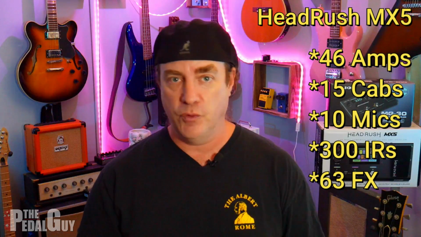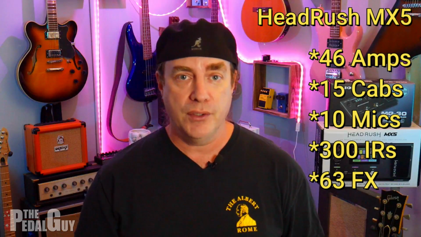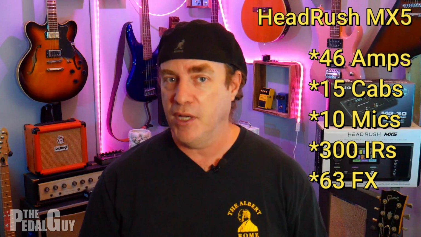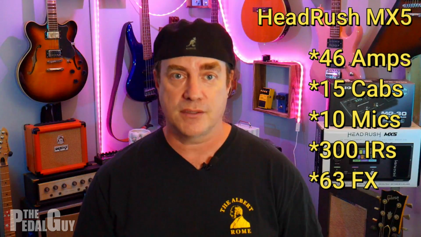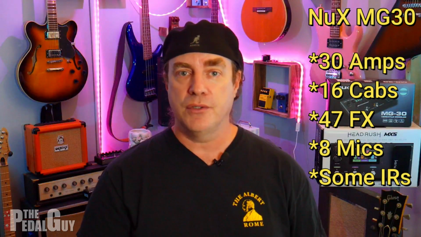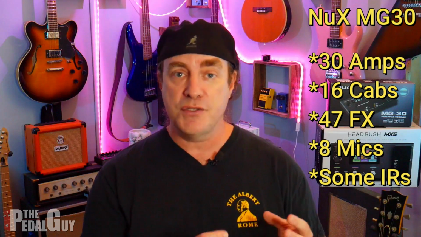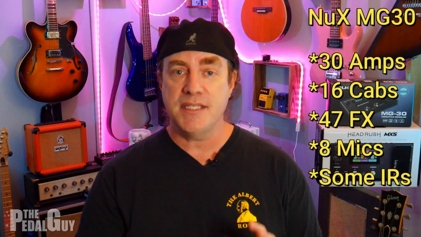Now when it comes to the amount of amps and effects and all of that great stuff, the MX5 definitely has a lot more, because the MX5 has 46 amps, 15 cabinets, 10 microphones, up to 300 impulse responses, and 63 effects. By comparison, the MG30 has 30 amps, 16 cabinets, it has 47 effects, and it has 8 microphones. And it does have some impulse responses, but nowhere near 300.